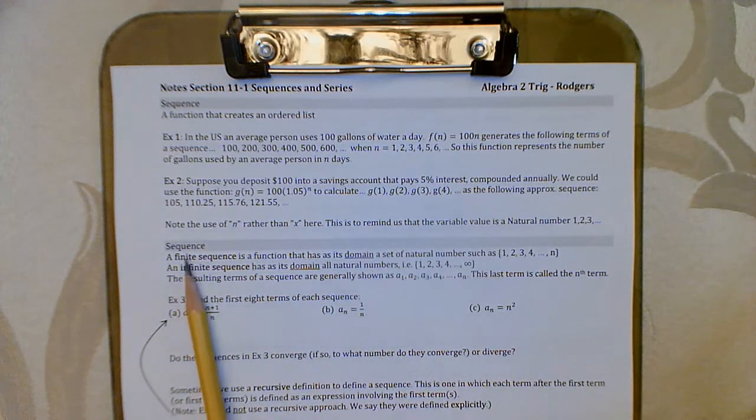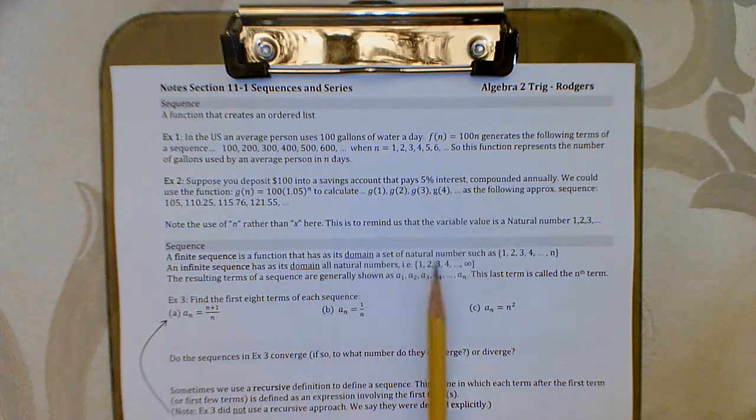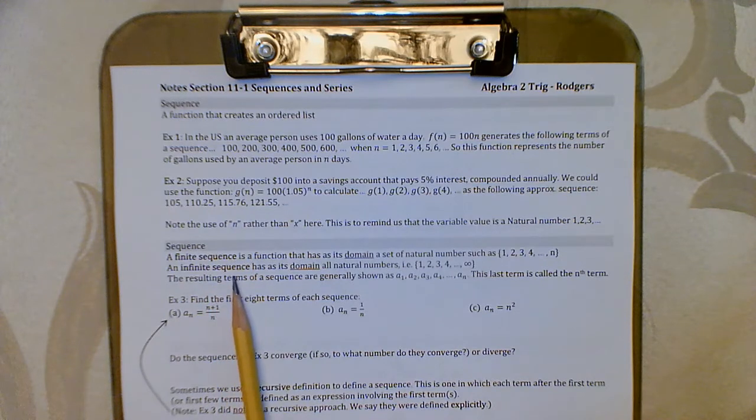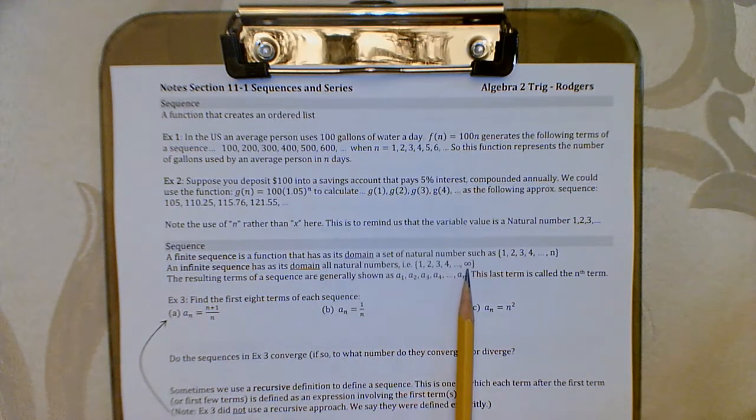Okay, so a sequence can be either finite or infinite. Finite means that its domain has a beginning and an end. So the n values that you plug in are going to start with 1, 2, 3, and so on up to some value. In this case, we don't know what that value is going to be, but it's a definitive value. For an infinite sequence, we can think of it as going on without end. We can put in a 1, a 2, a 3, a 4, all the way up to some infinitely large number. So we call that an infinite sequence.